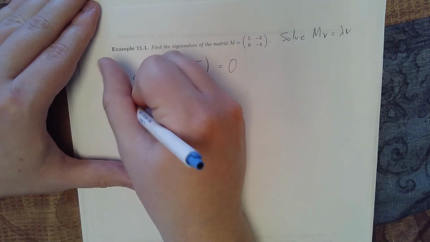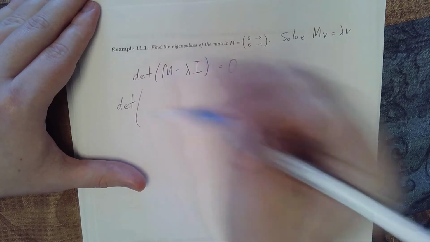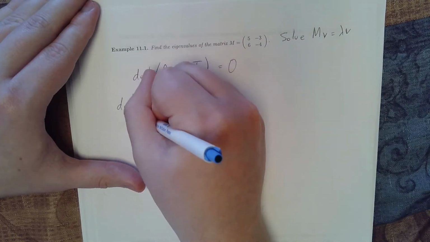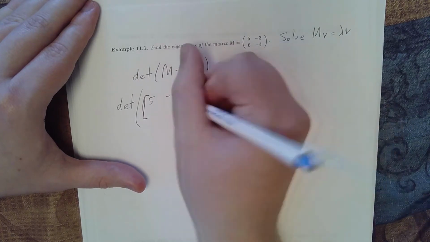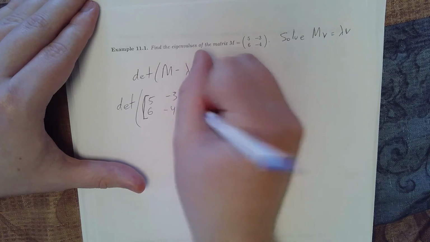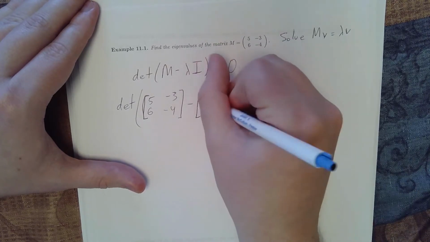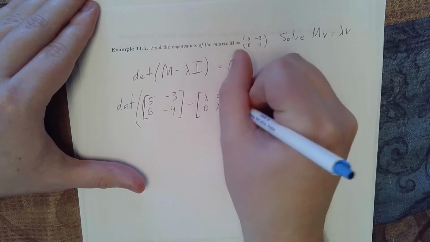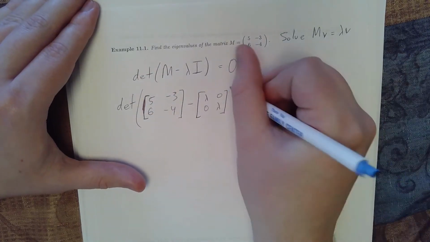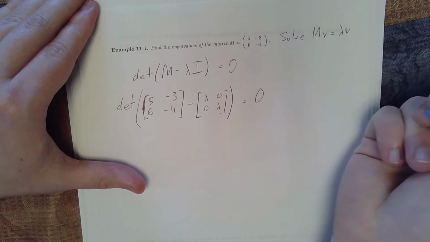So we will take the determinant of 5, negative 3, 6, negative 4, minus lambda 0, 0, lambda. Because we have a 2 by 2 matrix, we'll use the 2 by 2 identity.